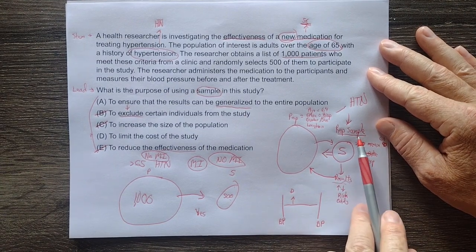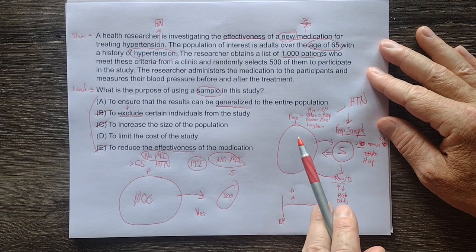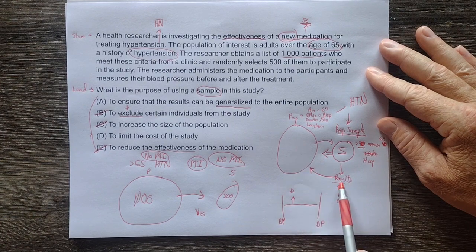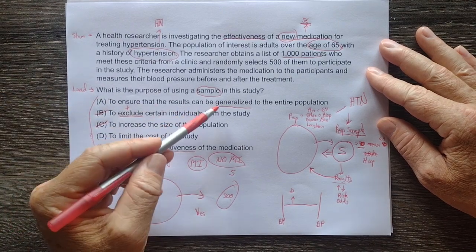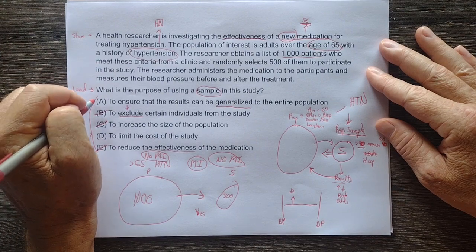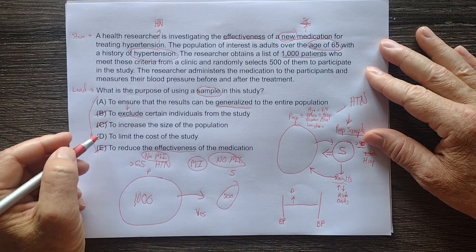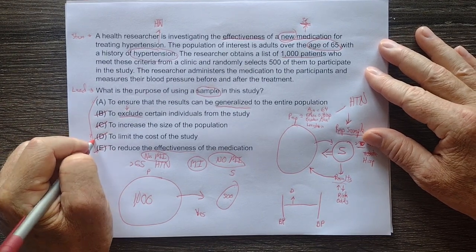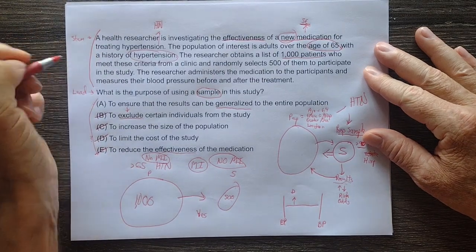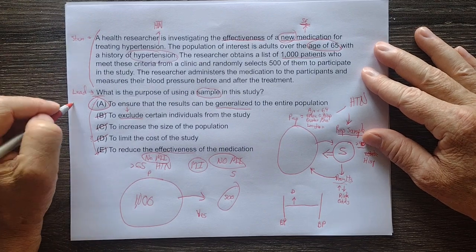And then we have to do a bunch of analysis to make sure that our sample represents our population. And when our sample represents our population well, then our results are generalizable. So, to ensure the results can be generalized to the entire population, I would say that this is the most correct answer, given what's being discussed here. So A is the choice that I'm going to choose and is the most correct.